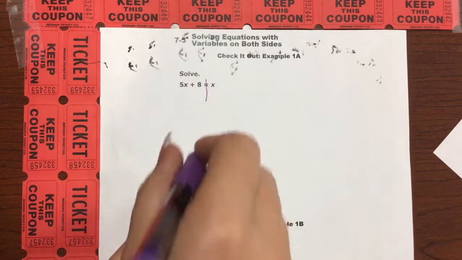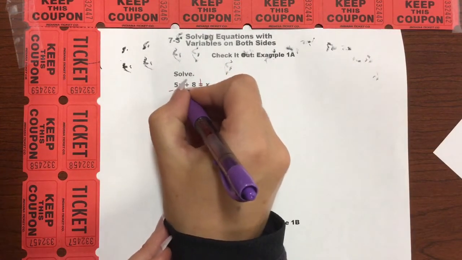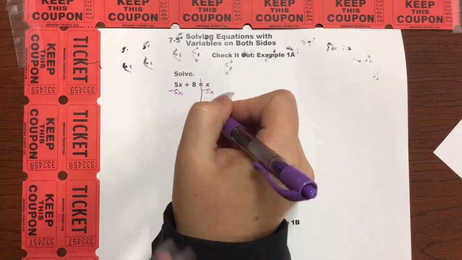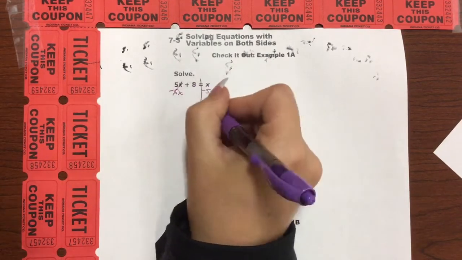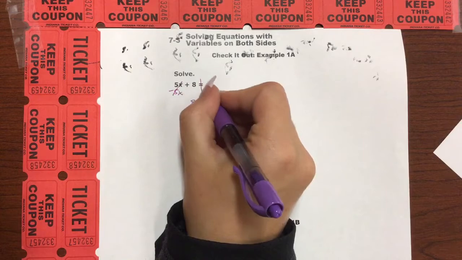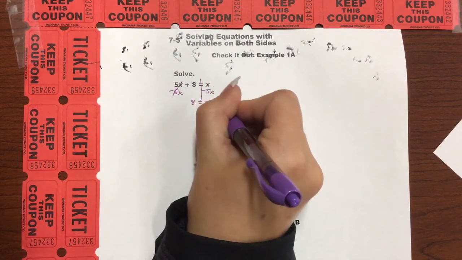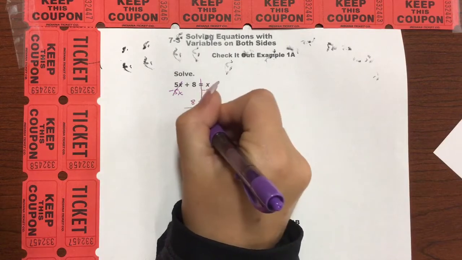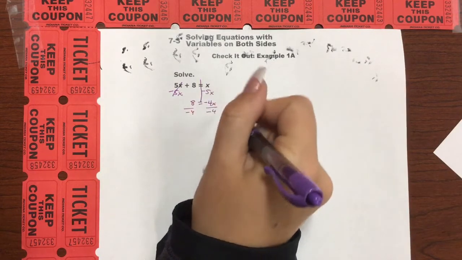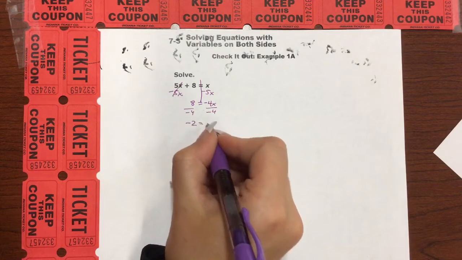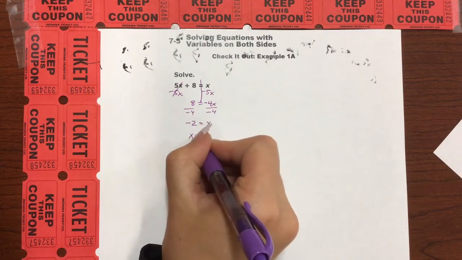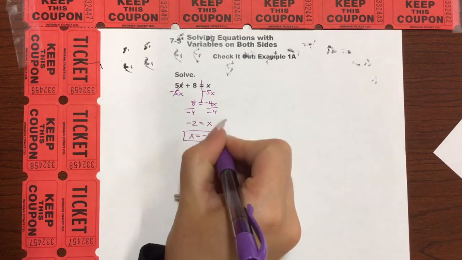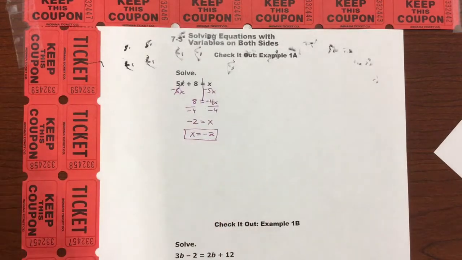This is the loophole. We're going to move the 5x, which is positive, so we're going to go negative 5x to both sides, and that cancels, and we're left with 8 equals x minus 5x, which is negative 4x. And then we just divide by negative 4 to both sides. And 8 divided by negative 4 is negative 2 equals x. With a little bit of symmetric property of equality in your life, we get x equals negative 2. Are we done?